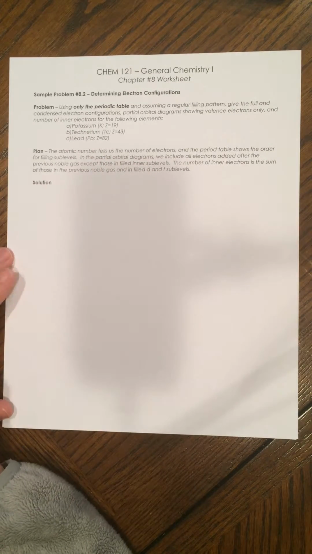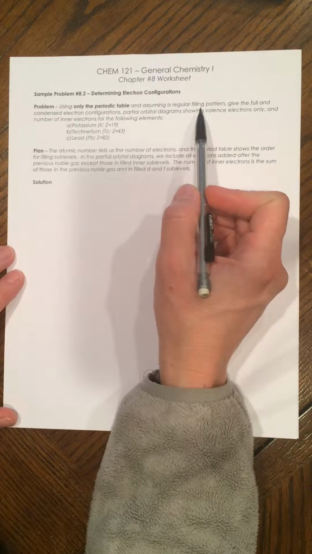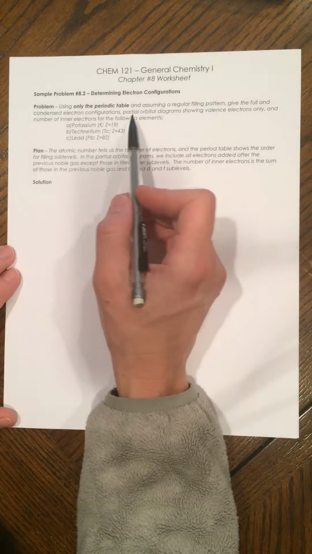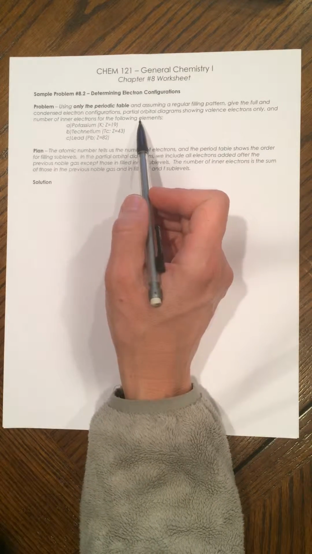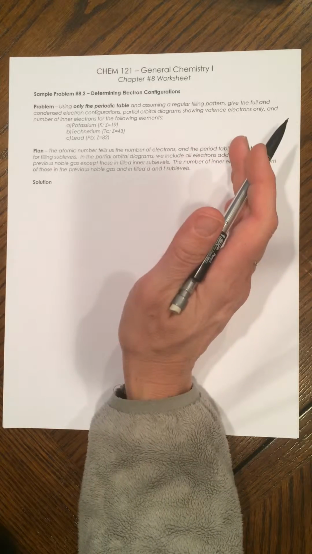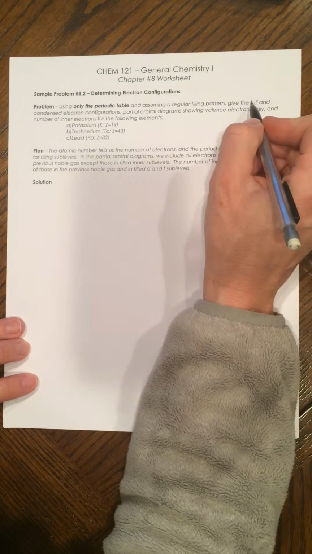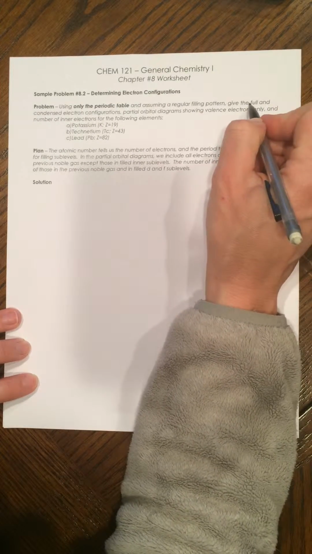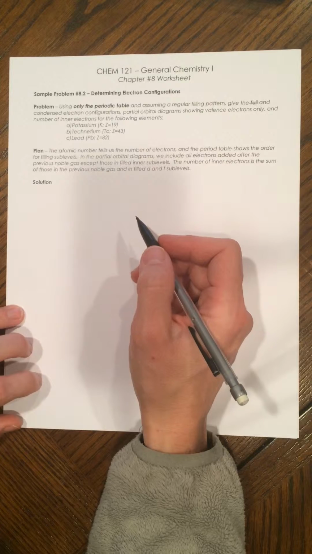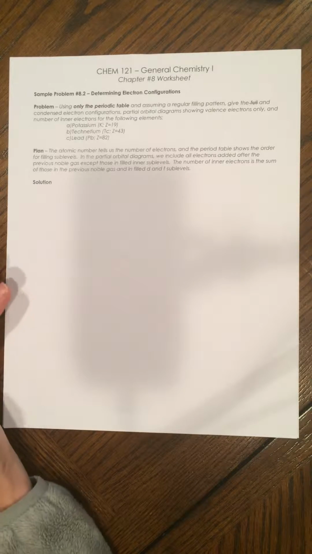So sample problem 8.2 here is going to run through determining electron configurations and doing it two ways, using full and then condensed electron configurations, as well as partial orbital diagrams that only show valence electrons. What I'm actually going to work through with you guys is I don't want to do full electron configurations. They're really painful to write out. They're very extensive. Most people generally only write condensed electron configurations, so I'm going to focus just on that.